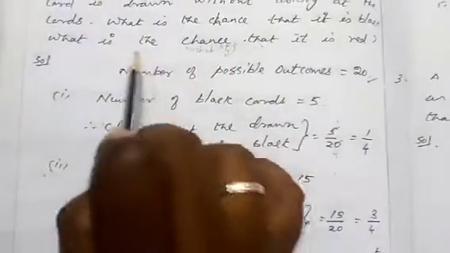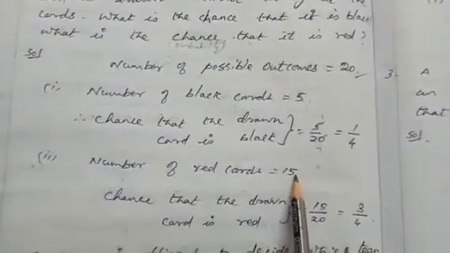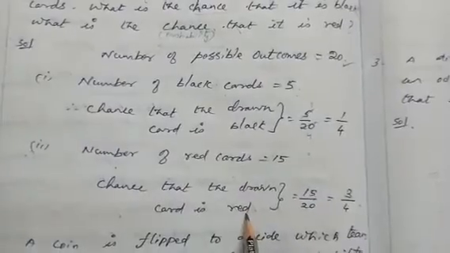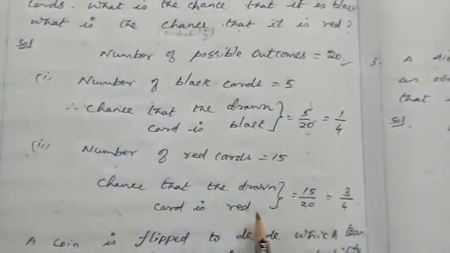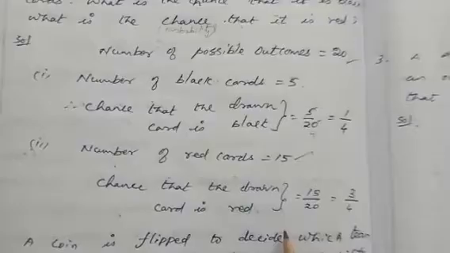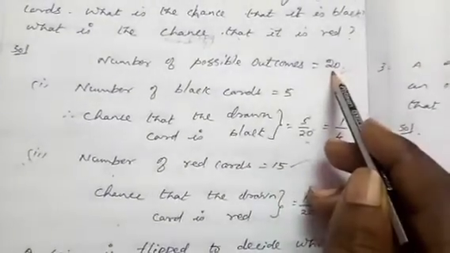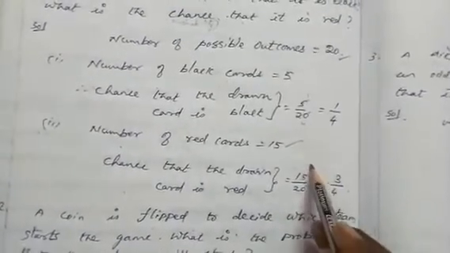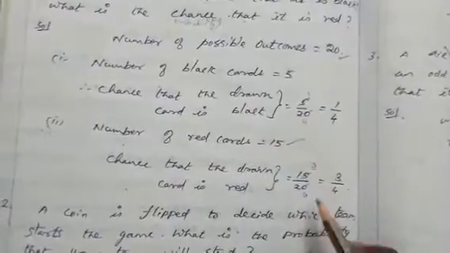The second question: what is the chance that it is red? Here there are 15 red cards. So the number of red cards is 15. The chance that the drawn card is red: the number of successful outcomes is 15, and the total number of possible outcomes is 20. So 15 divided by 20. Now we have to simplify. 3 fives are 15, 4 fives are 20. So the answer is 3 divided by 4.